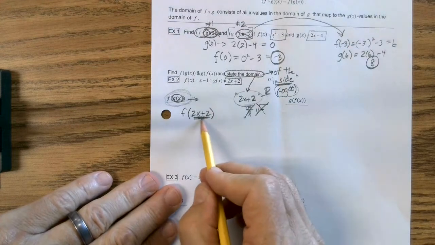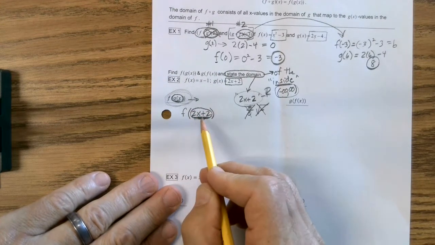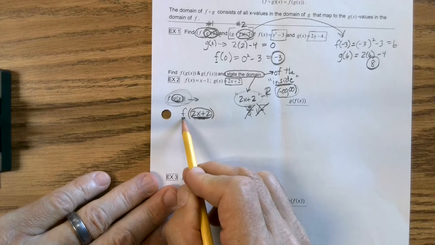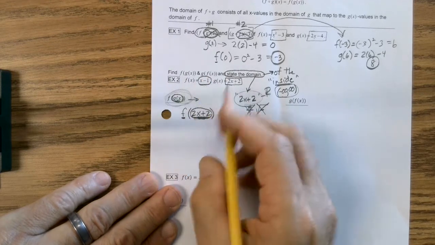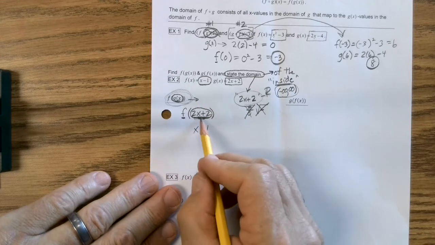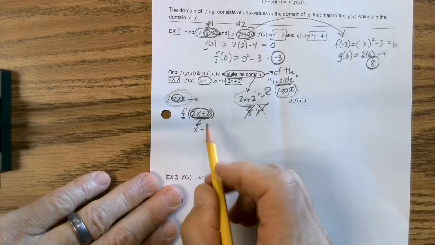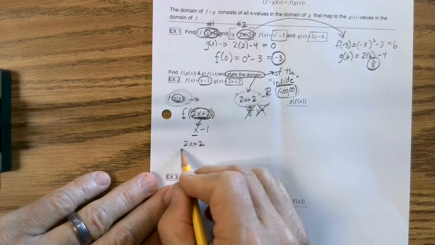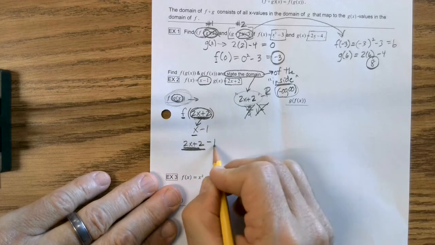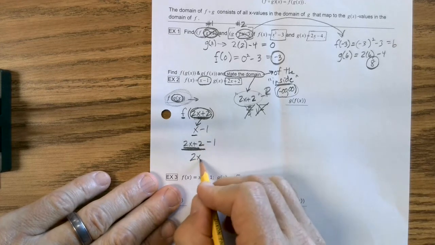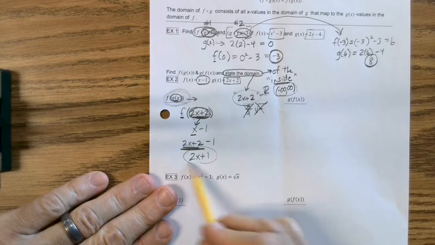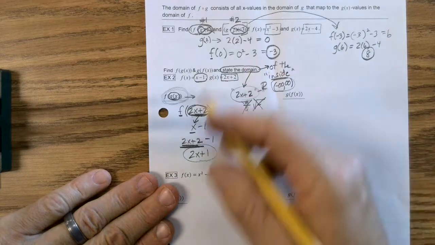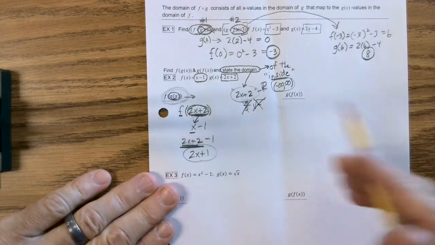We still need to take all this stuff and substitute it in for x into the equation defined by f. Well, here it is. It's x minus 1. So we take all this stuff and we replace the x with it. So we go 2x plus 2, that's my x, minus 1. Add like terms, we get 2x plus 1. There's my answer. Strange, I know. It's just an exercise to get you used to this terminology, okay?